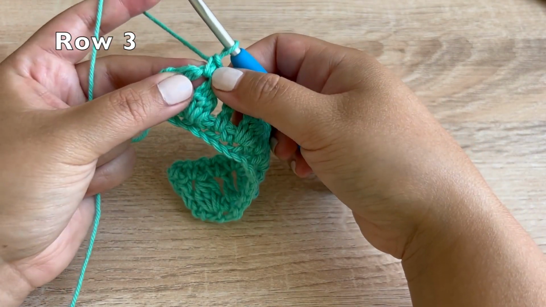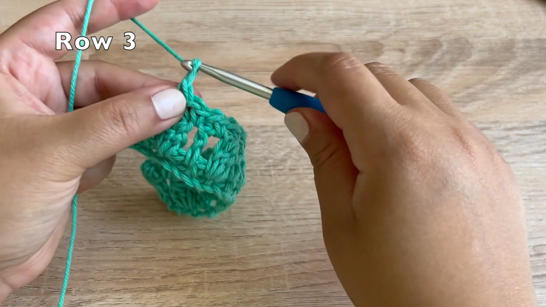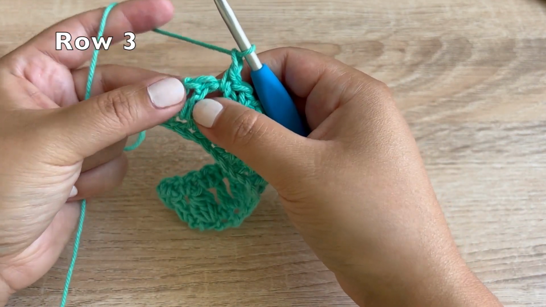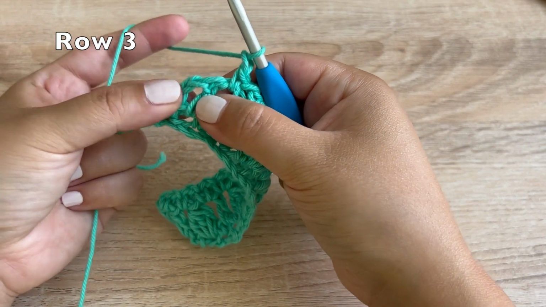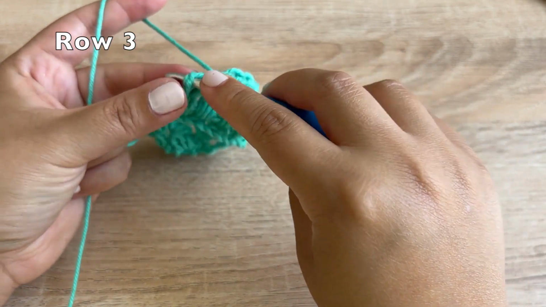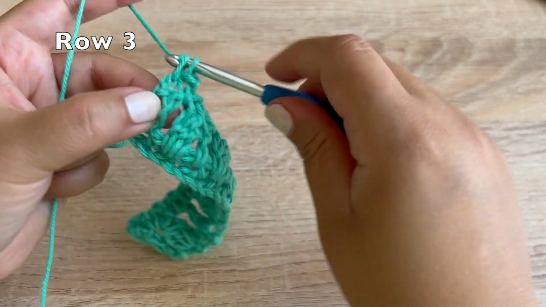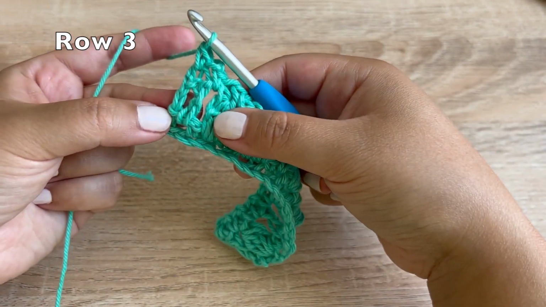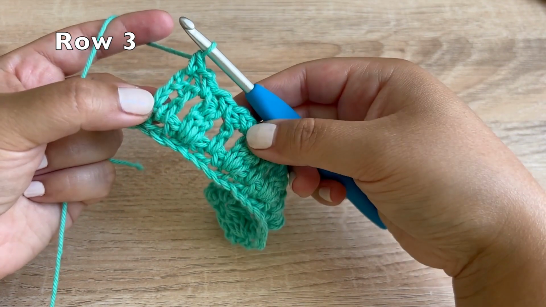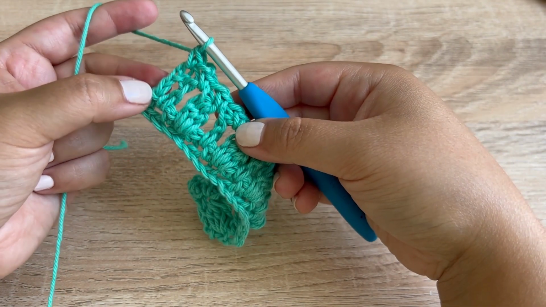You should have a single crochet in there, chain 1, and then make a single crochet on top of this turning chain, since that turning chain, or the beginning chain, did count as a stitch for that row. So that was row 3.